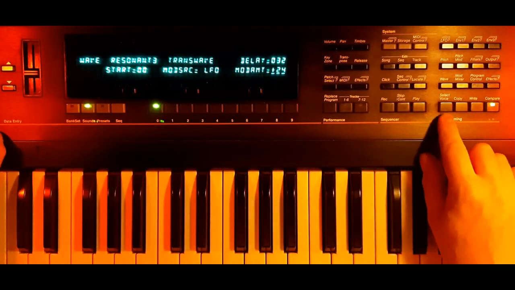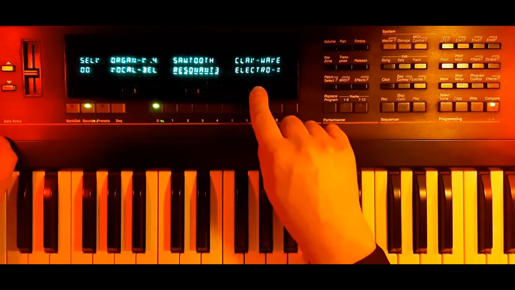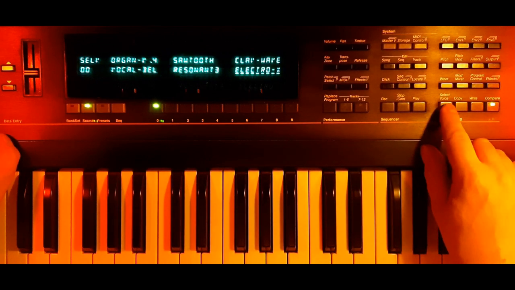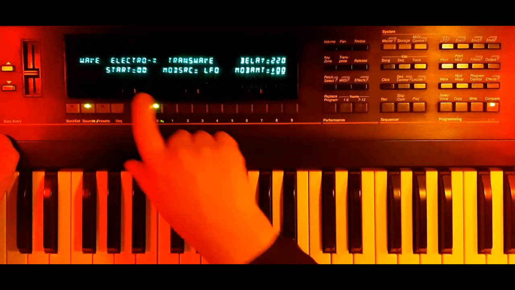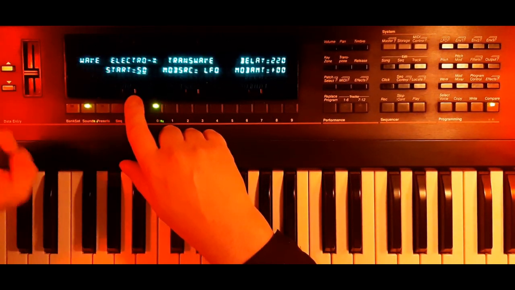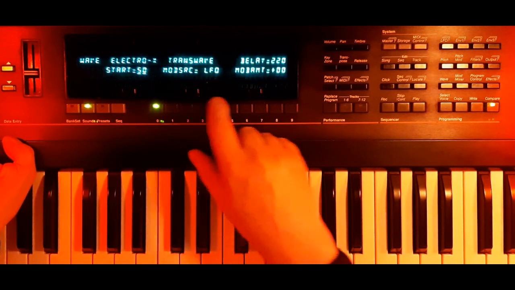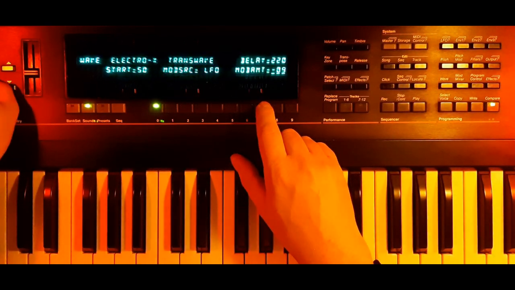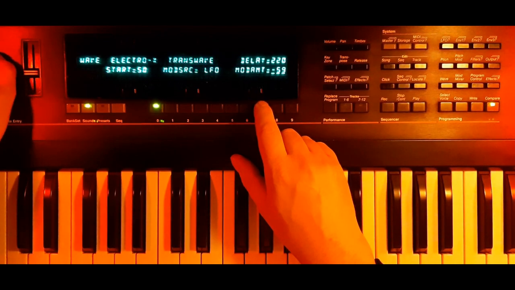Press select voice and select voice 6. Press the wave button and set the start to 50. The mod source to LFO and the mod amount to -50. And now let's hear it.